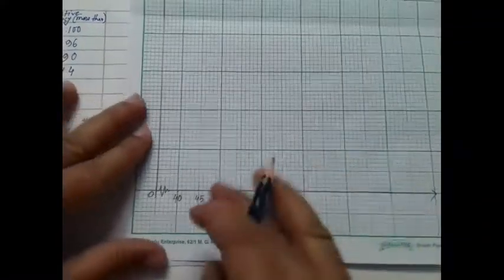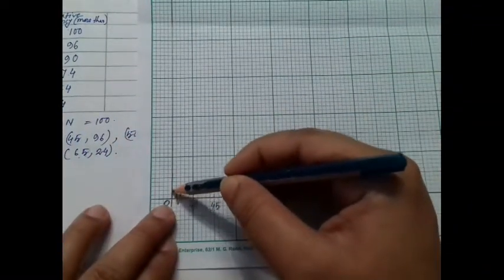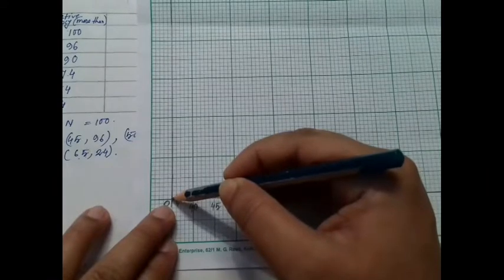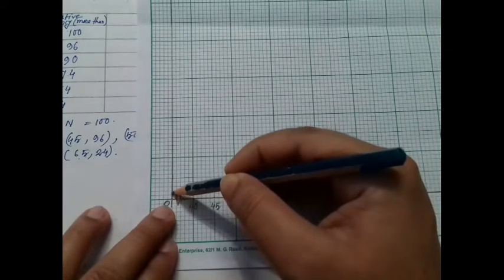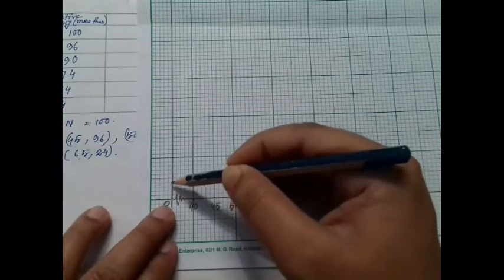Okay, and here along the y-axis we can take one side of one small square as 2 units, so 2, 4, 6, 8, 10.